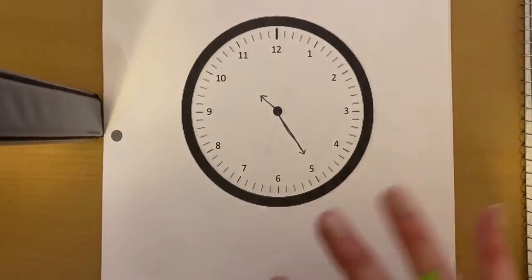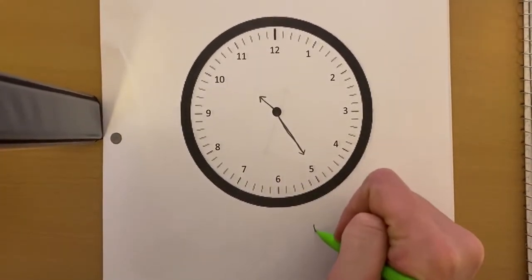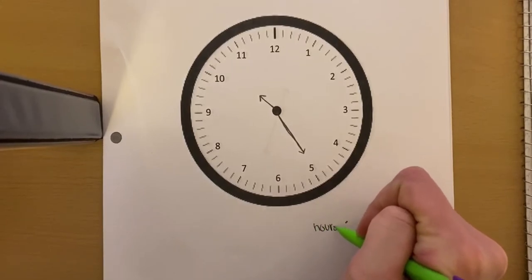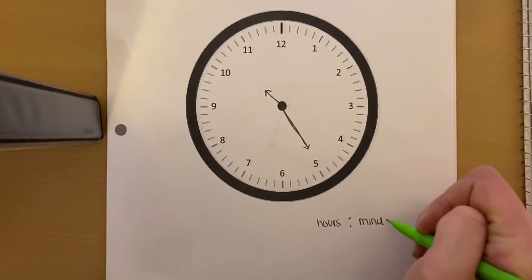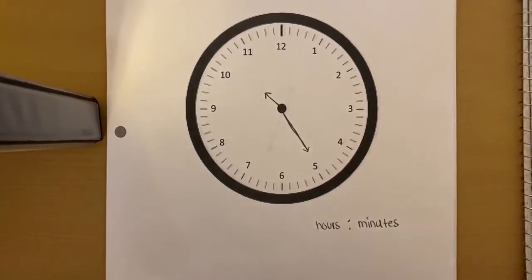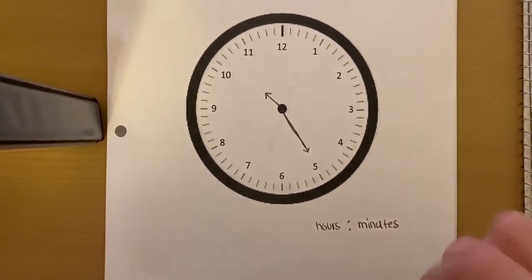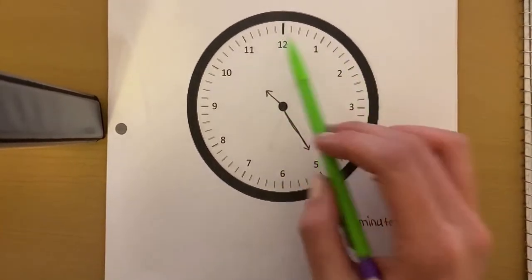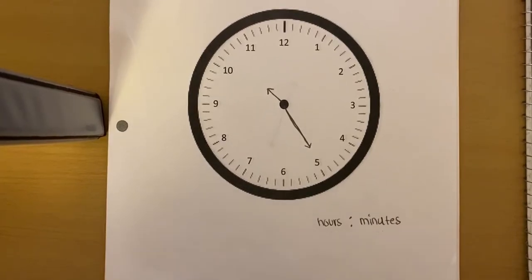So remember, on my piece of paper, I'm going to write here. I know hours are on the left, and I know minutes are on the right. And remember, we have 24 hours in one day, 60 minutes in 1 hour. So I know my minutes are never going to be over 60, and I have my 1 to 12 hours here. So my hours are never going to be more than 12.